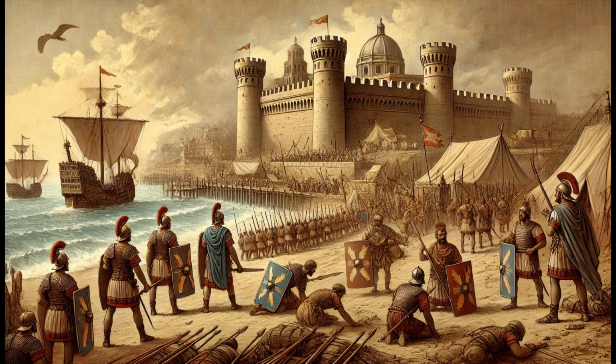In retrospect, the siege of Brundisium can be seen as a microcosm of the larger conflict between Caesar and Pompey. It was a battle of wits and strategy, with each commander attempting to outmaneuver the other. While Pompey ultimately escaped, the siege set the stage for the coming clashes that would decide the fate of the Roman Republic. For Caesar, it was both a lesson in the difficulty of war and a stepping stone toward greater victories to come.